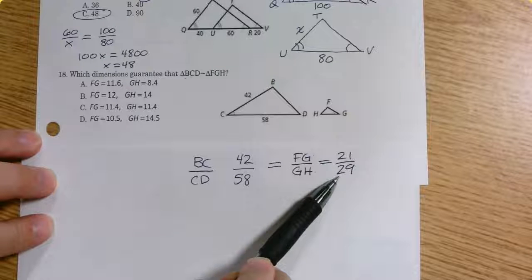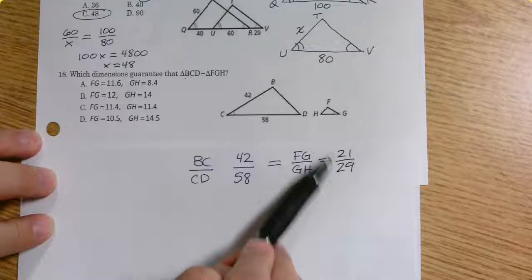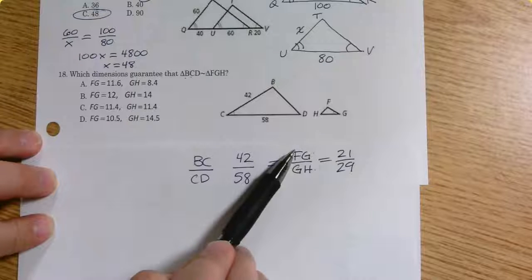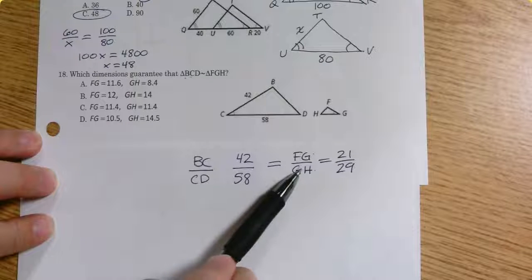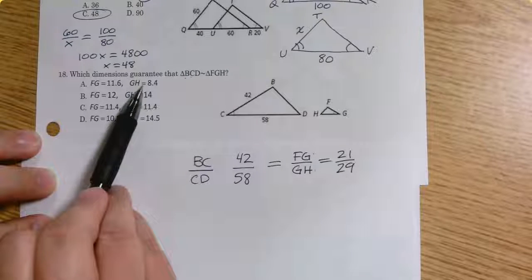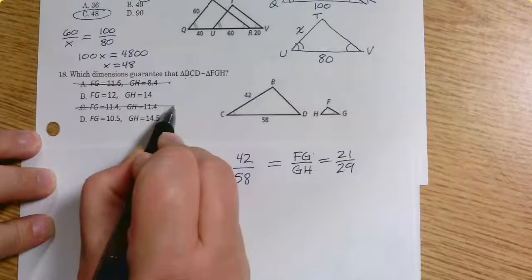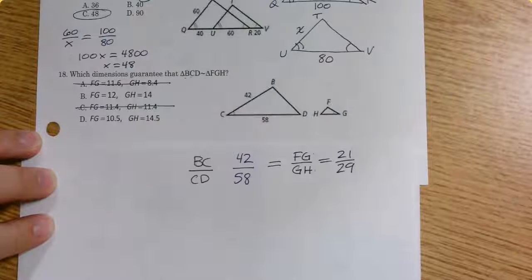First thing I notice about that, 21 is smaller than 29. So FG has to be smaller than GH. That rules out A. FG has to be smaller than GH, also rules out C. So it's either B or D.